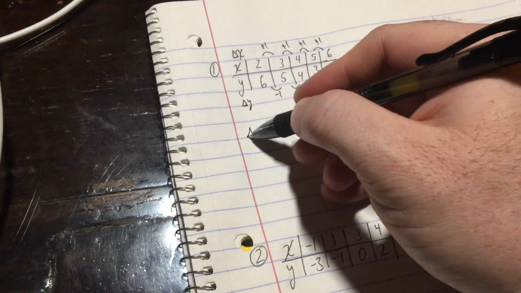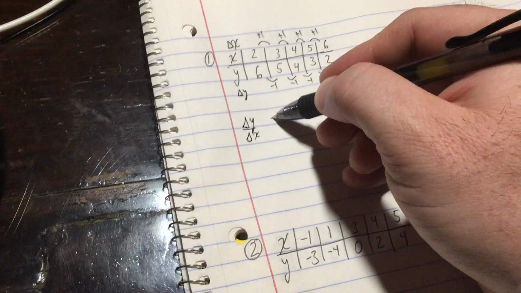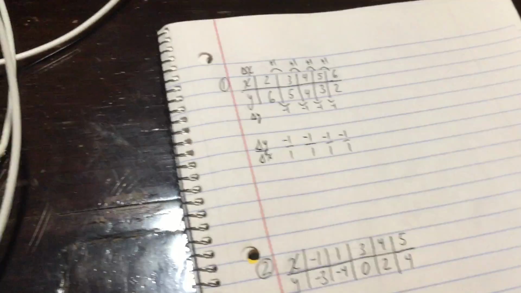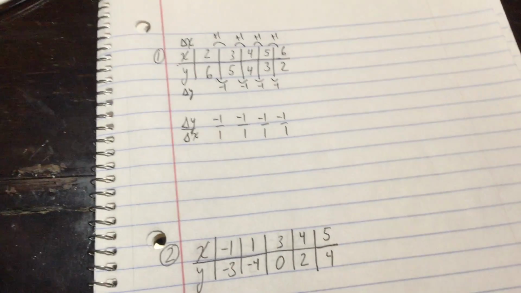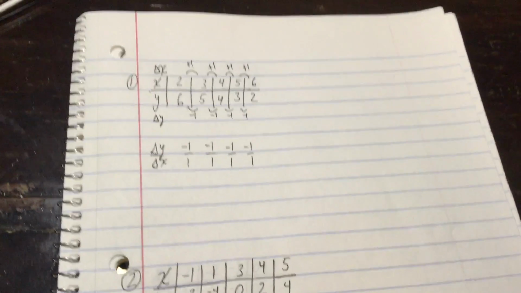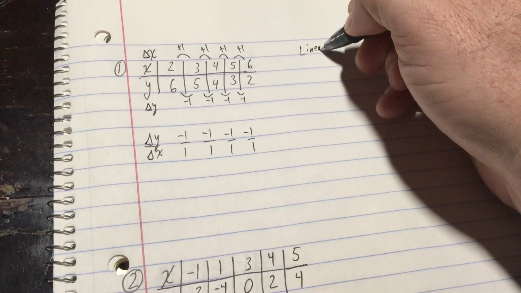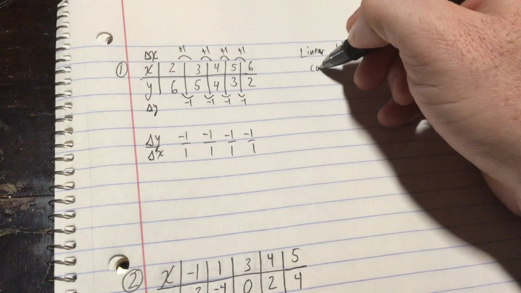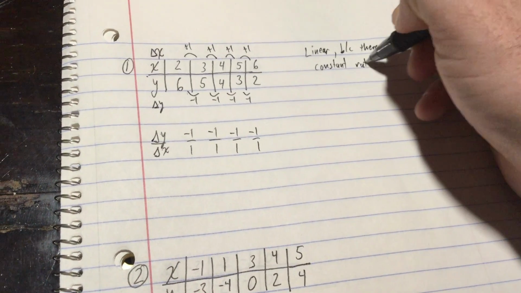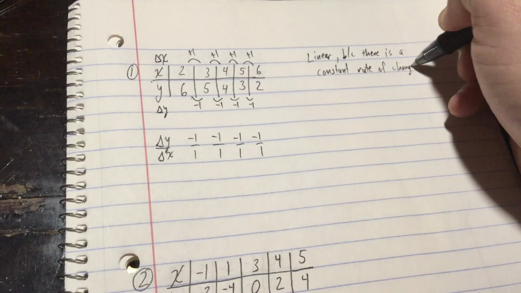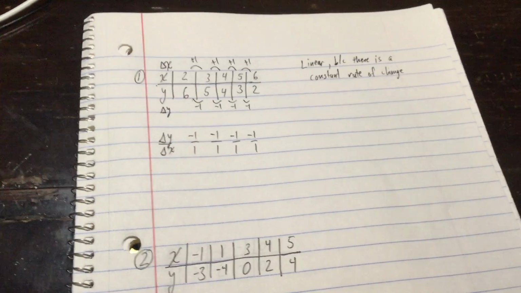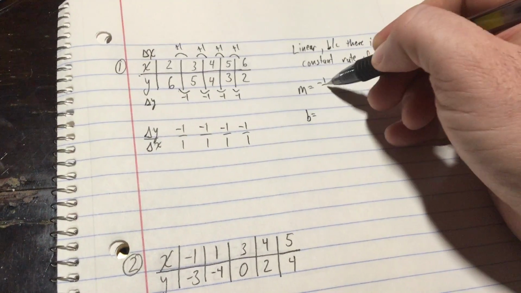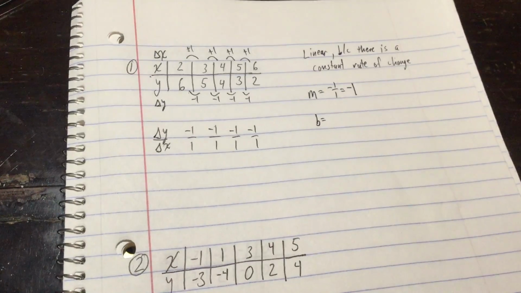So if I try to find the rate of change, change in y over change in x, I get negative 1 over 1, negative 1 over 1, negative 1 over 1, negative 1 over 1. So I have the same thing every time, aka it's constant. So that means this one is linear because there is a constant rate of change. And that also means I need to find the equation. So I need to know m and I need to know b. Well, m is negative 1 over 1 or just negative 1.